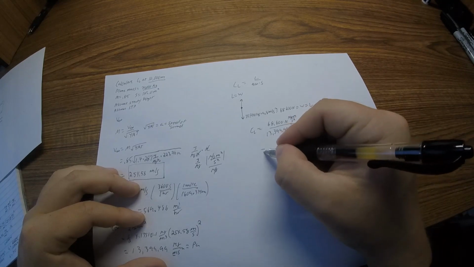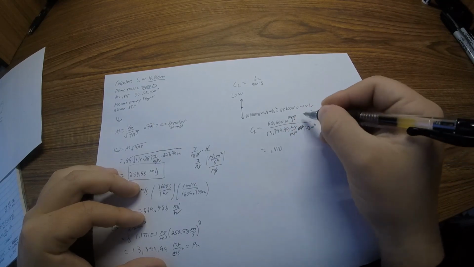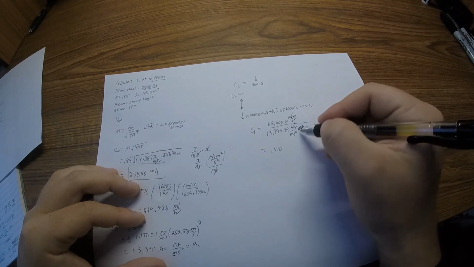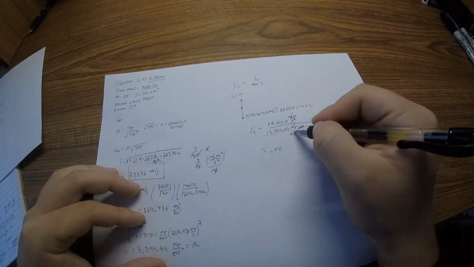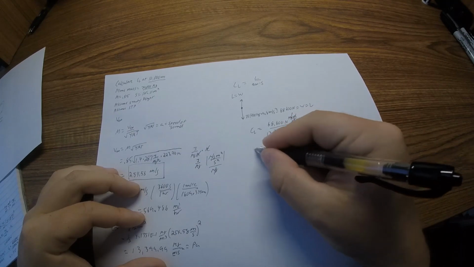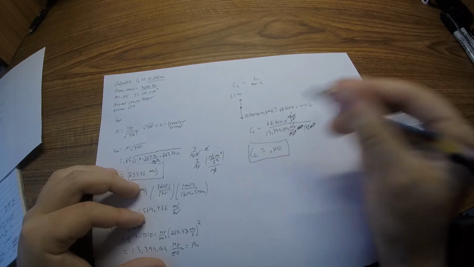All of this comes out to 0.410, and let's see if all our units cancel, which they should. Kilograms cancel, seconds cancel, meters, left with 1 meter on the bottom, meters cancel. 0.410 coefficient of lift.